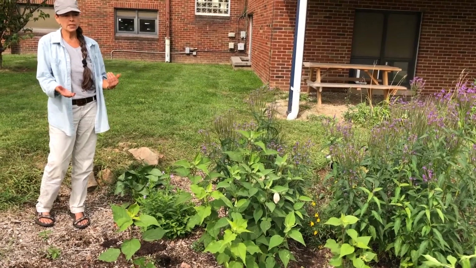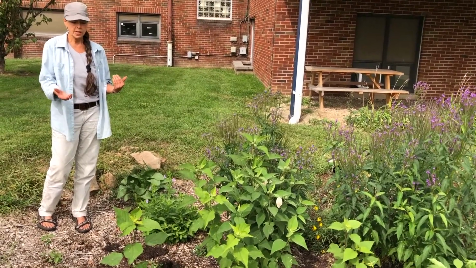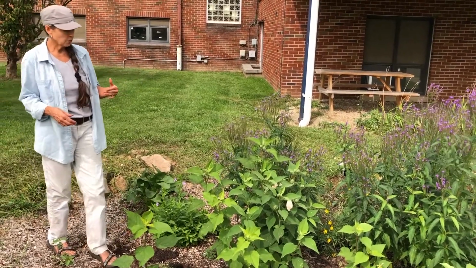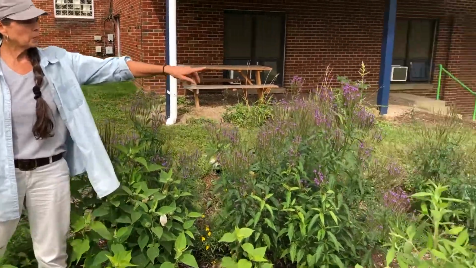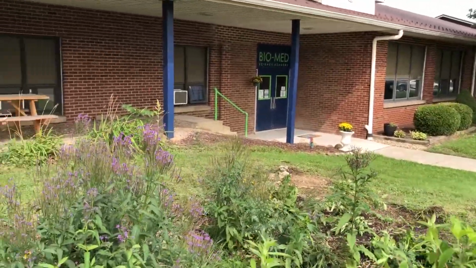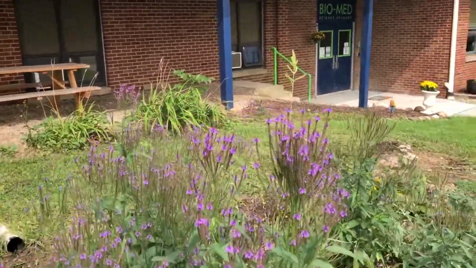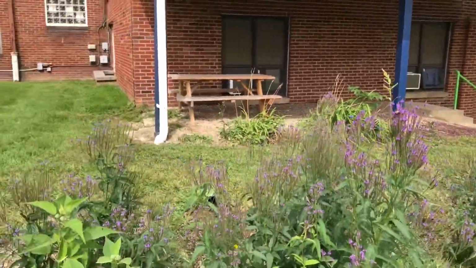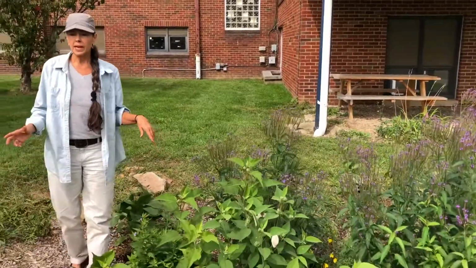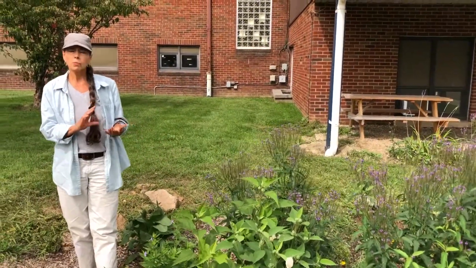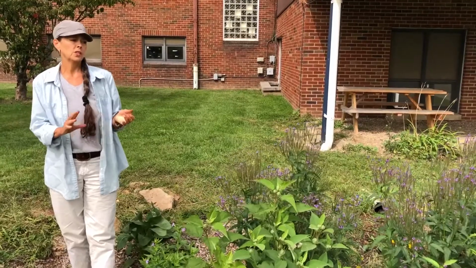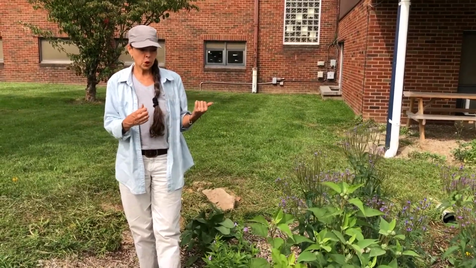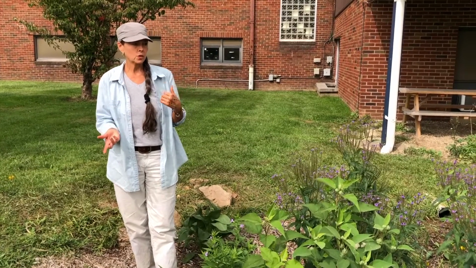And one of the ways that this is a really good thing for kids is you can bring them out and they can study. Like, for instance, right now there's a big bumblebee right here that's collecting pollen off of this vervain. And one of the things that you can do with students is to bring them out into a garden that's full of native plants, and they can study the reactions and the interactions and the relationships between insects, birds, and plants in our ecosystems.